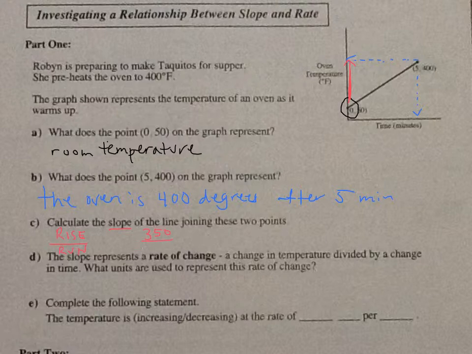Let's check out the run. It went from 0 minutes to 5 minutes. So it's 5 minutes. Okay, the slope represents a rate of change in temperature divided by a change in time. What units are used to represent this rate of change? Well, it's going to be degrees per minute.